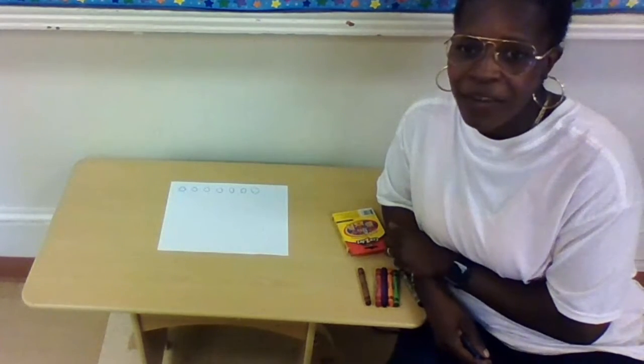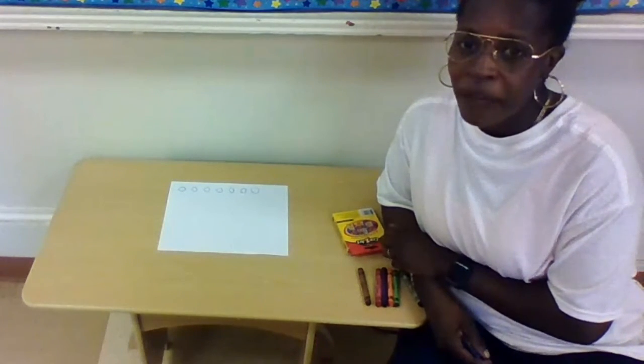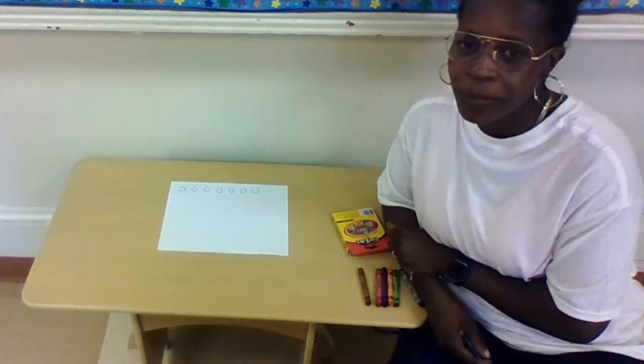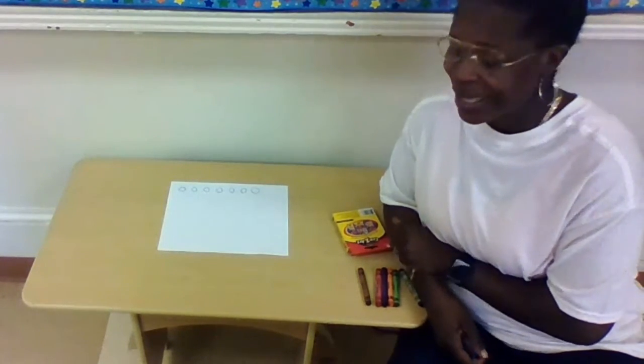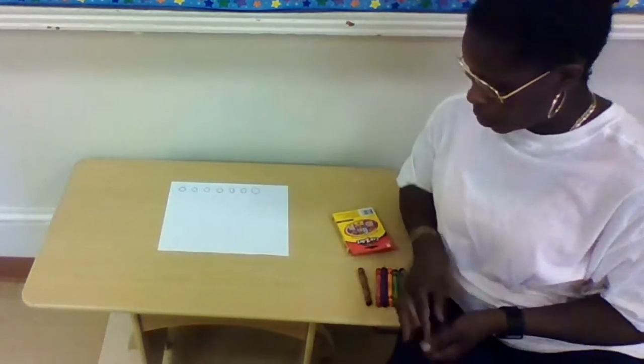So we have 7 flowers in the garden. And then my friend came along and she picked 3. How many flowers do we have left in the garden? What are you going to do, my friends? We started with 7, and then my friend picked 3.